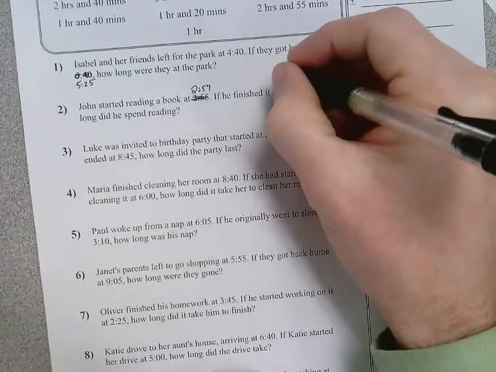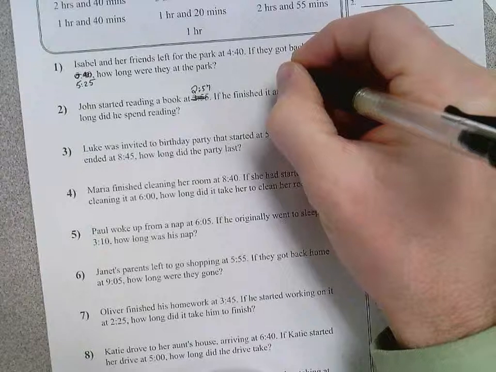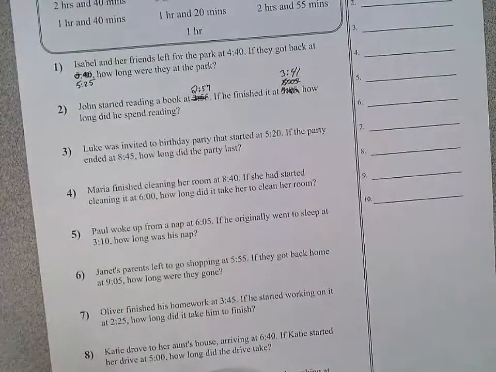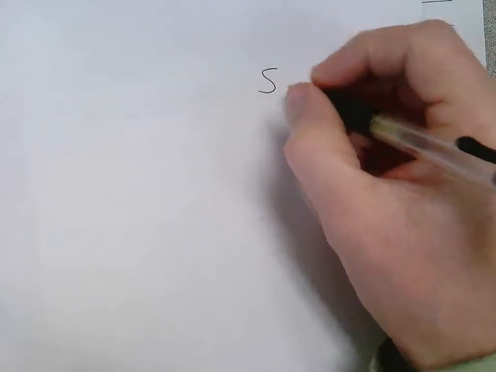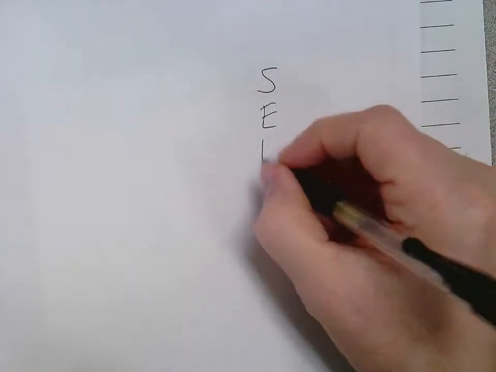Let's say 3:41. So John started reading a book at 2:57. If he finished at 3:41, how long did he spend reading? So the first thing we need to do on our paper, start time, end time, elapsed time.